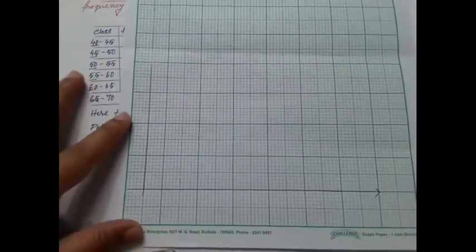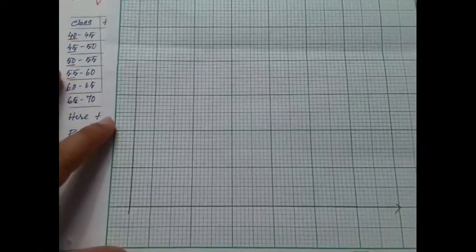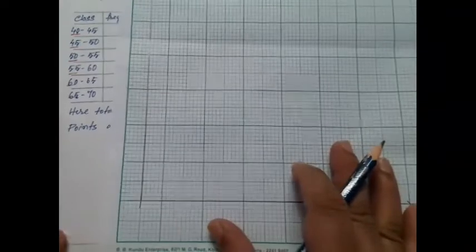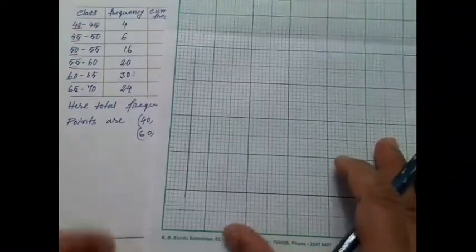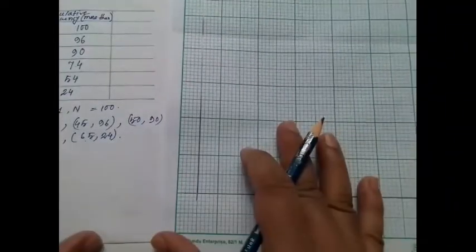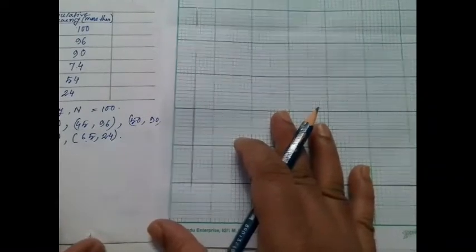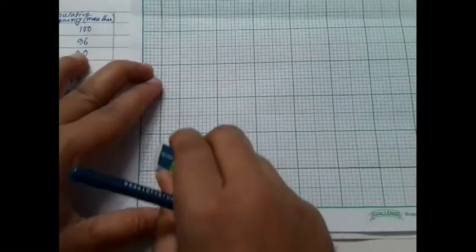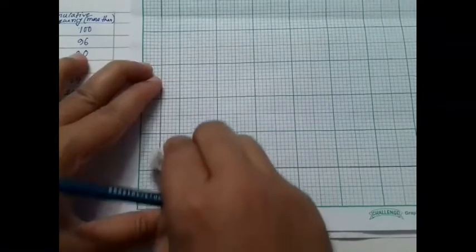Okay, here one thing you have to see is that the class starts from 40. So we have to just make a jack line.